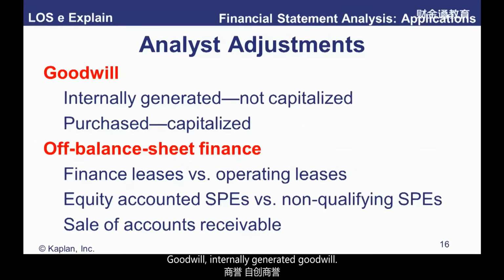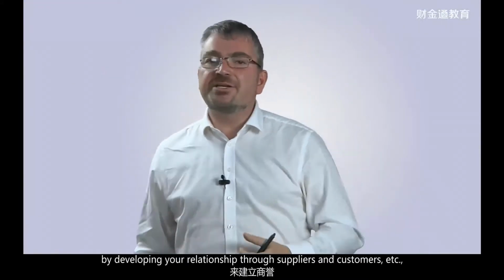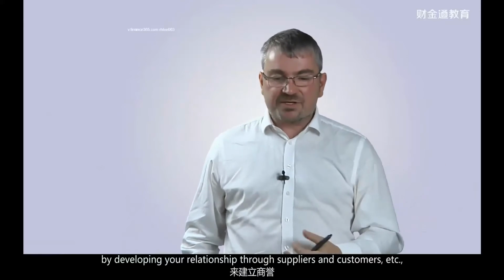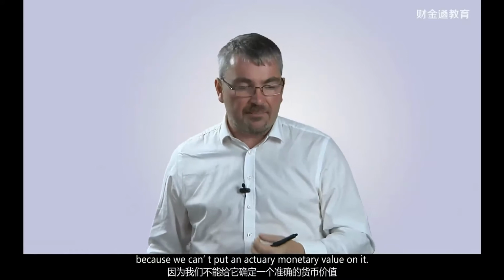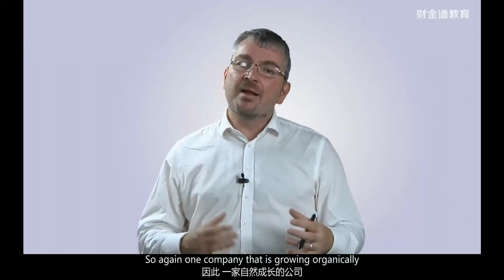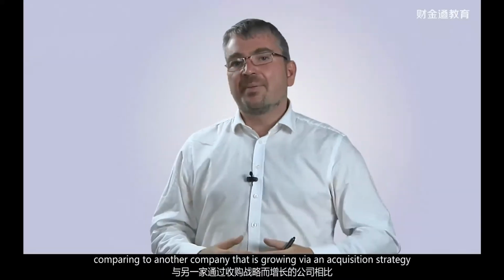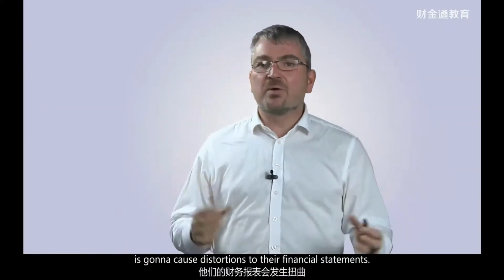Goodwill, internally generated goodwill. If you built your goodwill over a number of years by developing your relationships with suppliers, customers, etc., then of course it can't be capitalized because we can't put an accurate monetary value on it. Whereas if we've gone out and acquired a subsidiary, then of course the accountants view the goodwill as the difference between what you paid and the share of net assets you've acquired after making fair market value adjustments. So again, one company that's grown organically compared to another company that's grown via an acquisition strategy is going to cause distortions to their financial statements.